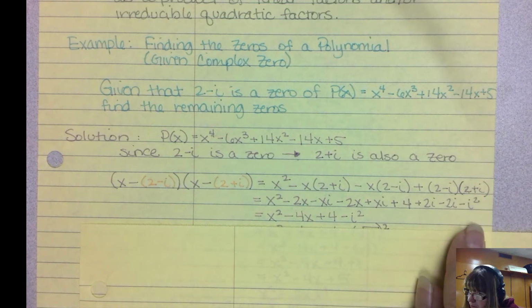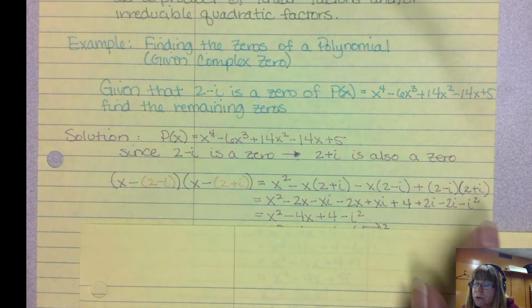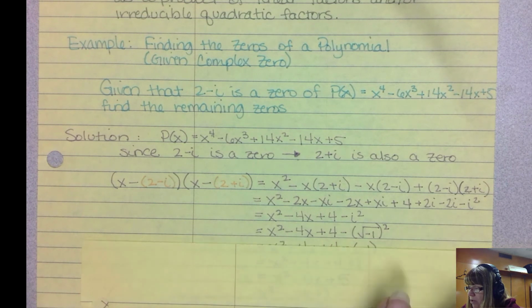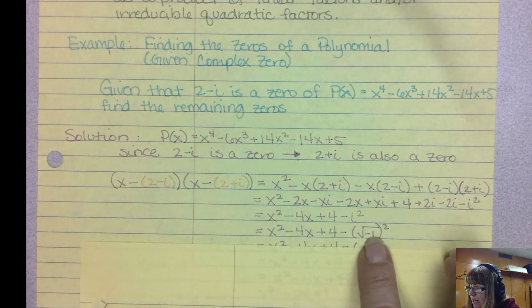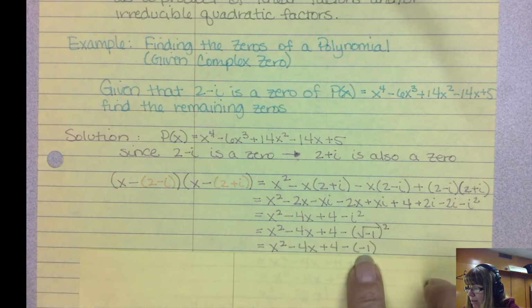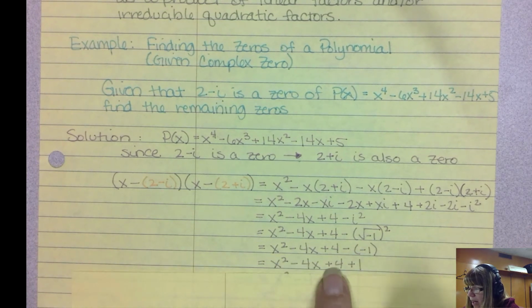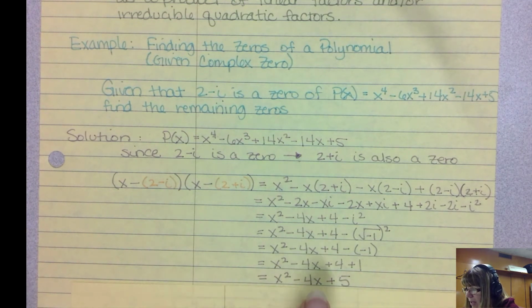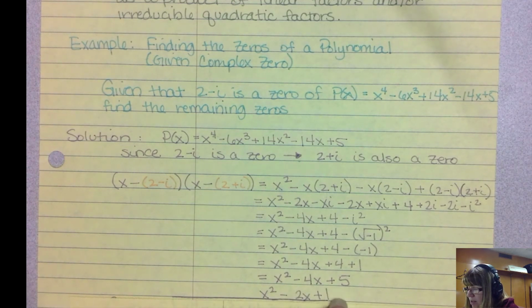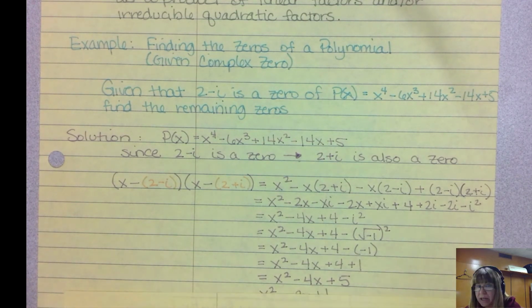But remember, i is the square root of negative 1. So really, i squared is negative 1. And a minus negative 1 is a positive 1. And I have to put together the 4 and 1 to make 5. All right, so we ultimately get a factor of x squared minus 4x plus 5 when we combine all of this.